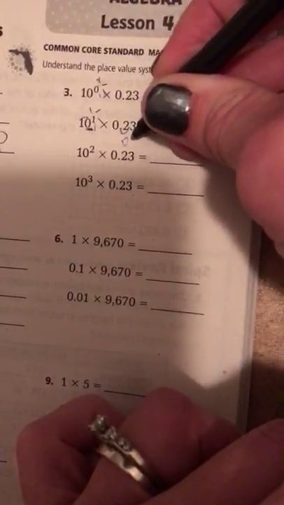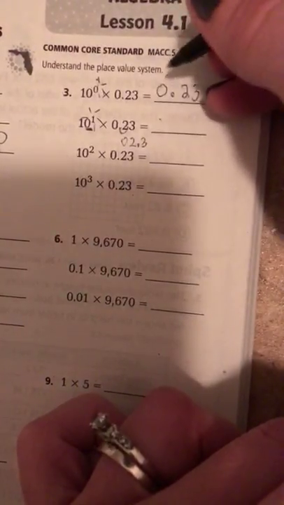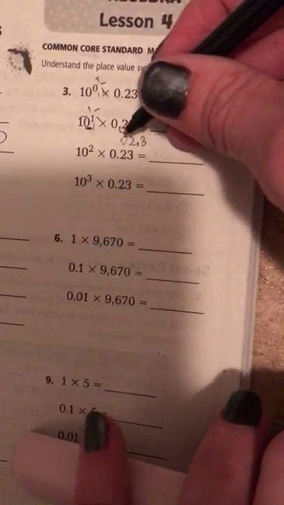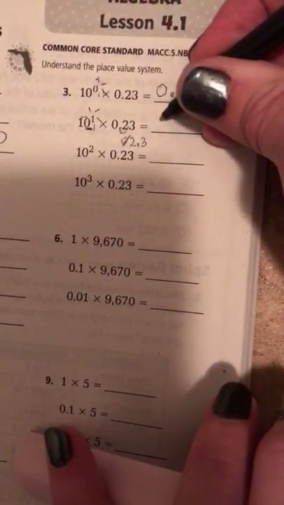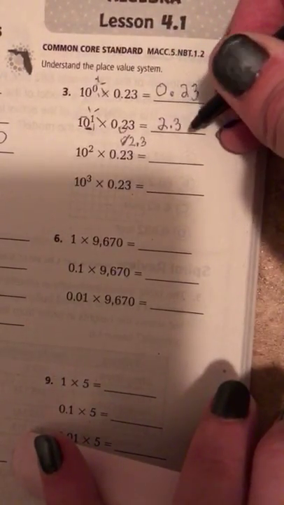So what you end up with is something like this, but there's something I've got to fix up on this because this is weird looking. Hopefully you recognize that if there's a 0 at the beginning of a whole number, you drop that 0. And you just have this, 2 and 3 tenths.